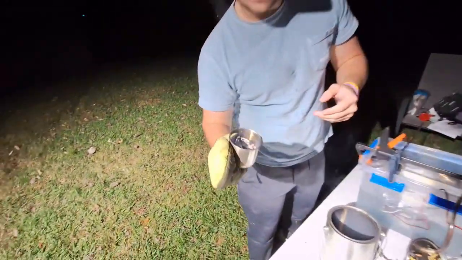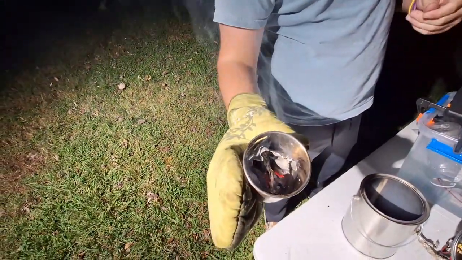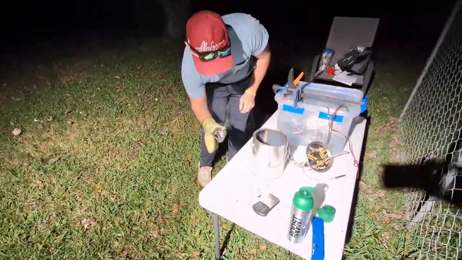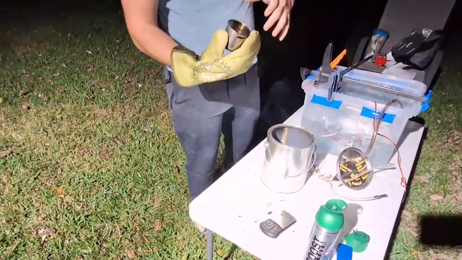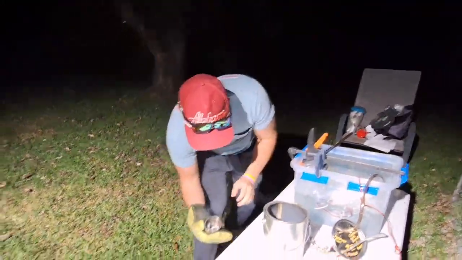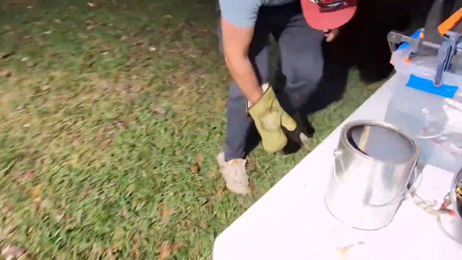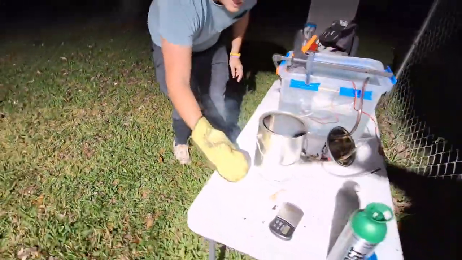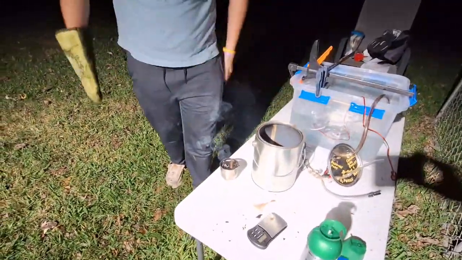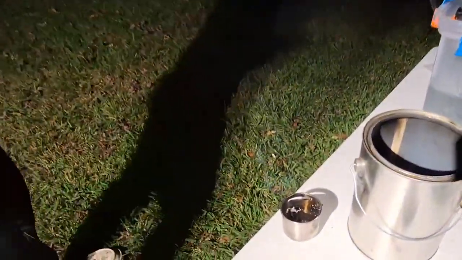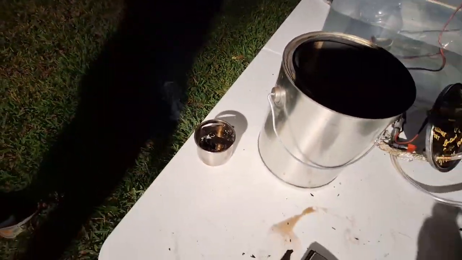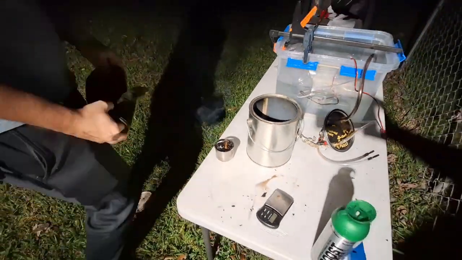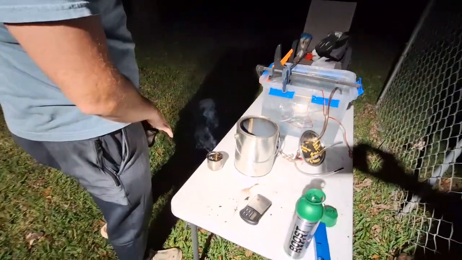Let's see. There's a little bit of fire still going. So this one, still burning. Save. That part might get edited out of the video. I would say that is our optimal ratio.